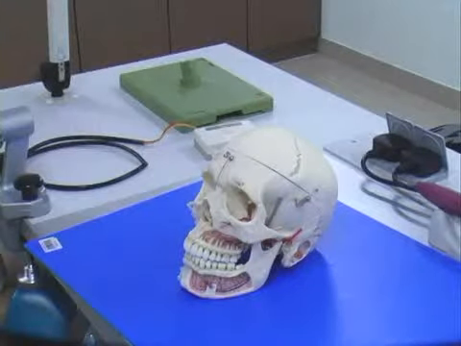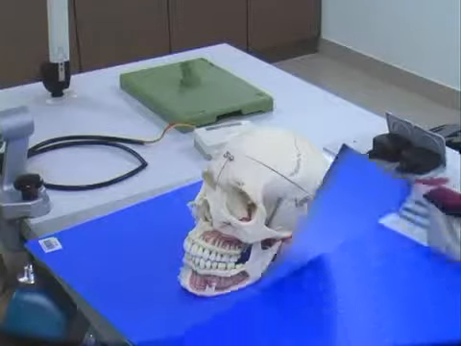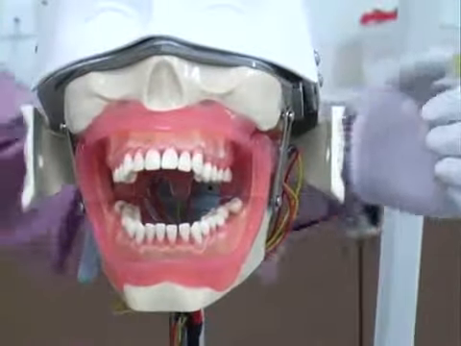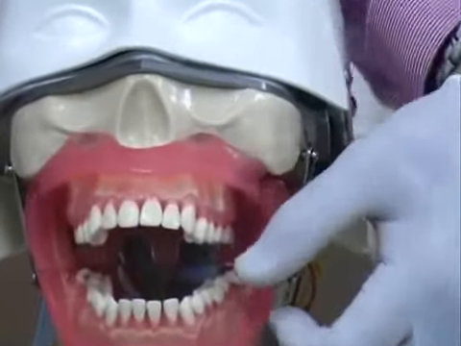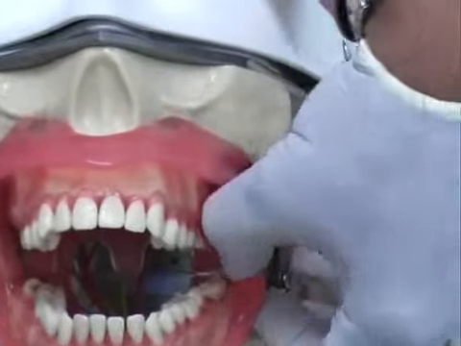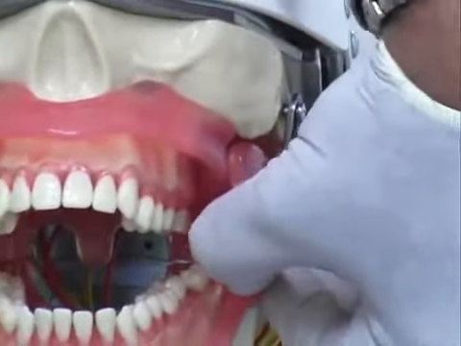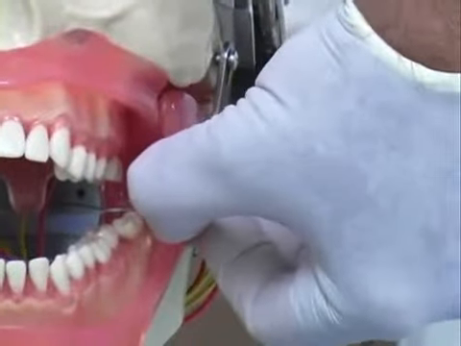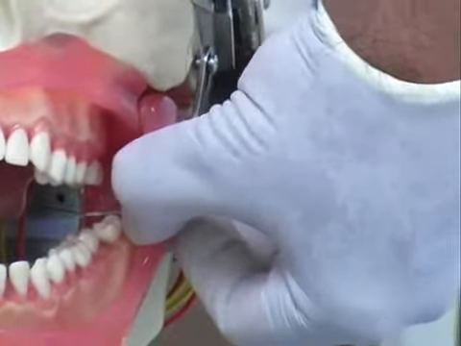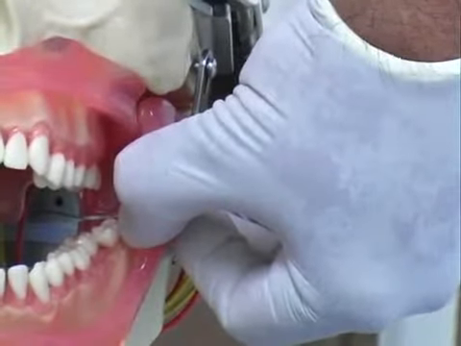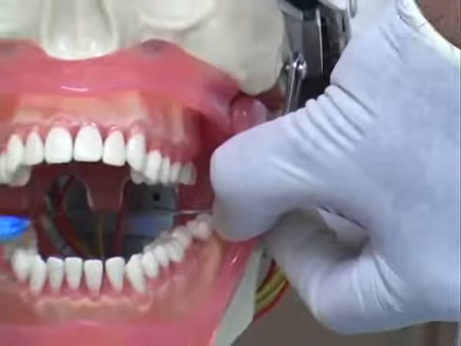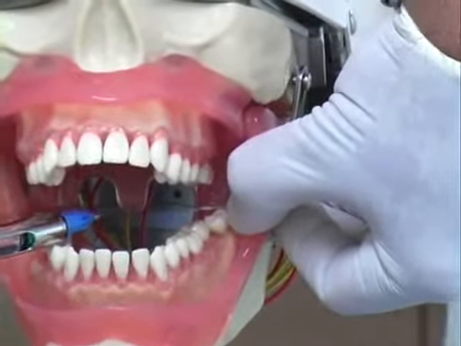Move now to the mannequin model for the administration of inferior alveolar nerve block. This is a mannequin model which we are going to use. Here you can identify the coronoid notch where the thumbnail should be put, while the barrel of this syringe is lying on the opposite side of the premolar.